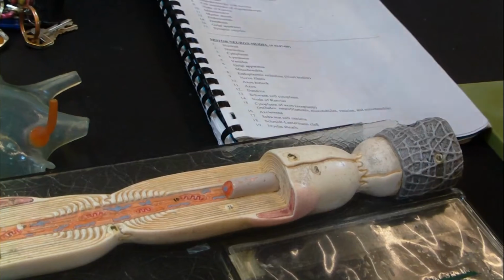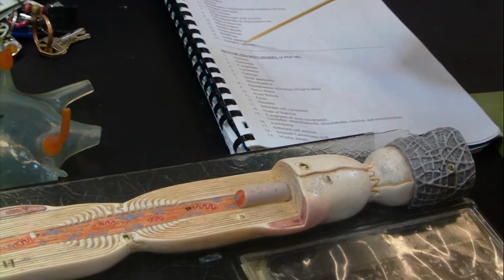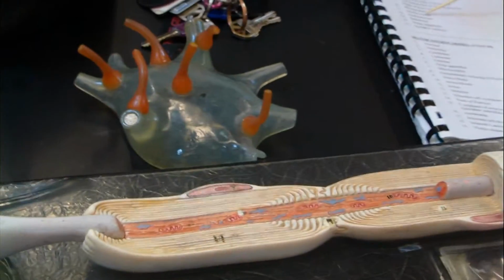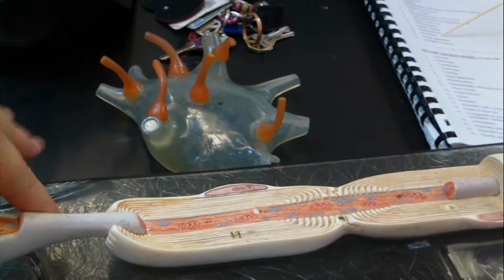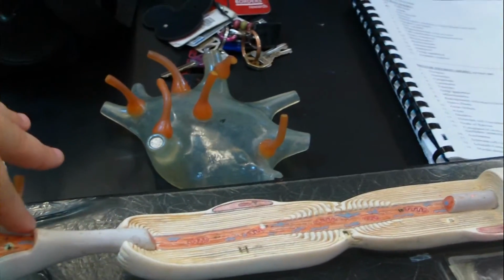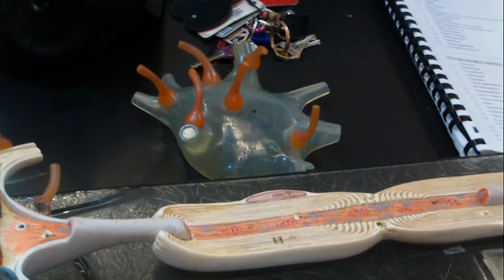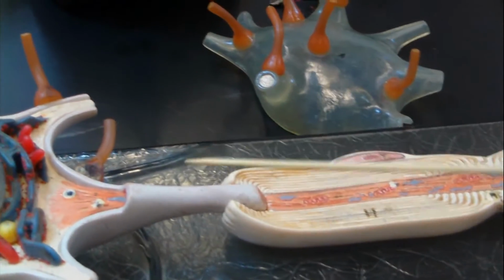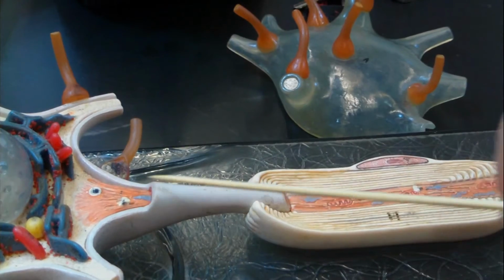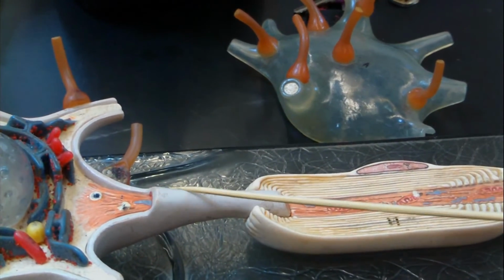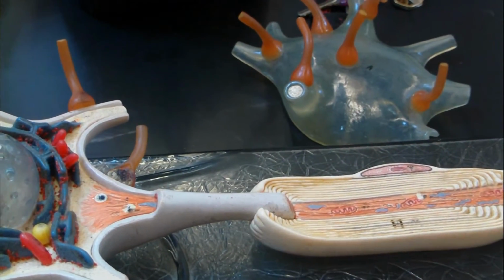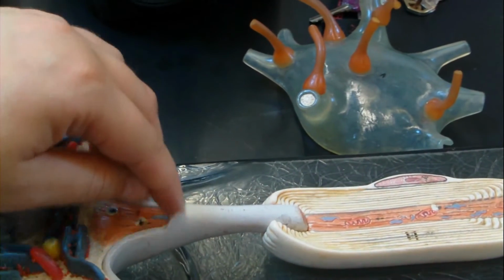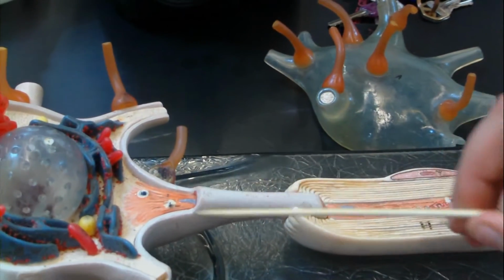I think that's it. Okay, and then the outside of the axon is called the axolemma. And then the initial segment would be right up here between the axon hillock. Right after the axon hillock, we have the initial segment, and then right here would be the trigger zone. Yes, this would be the trigger zone.